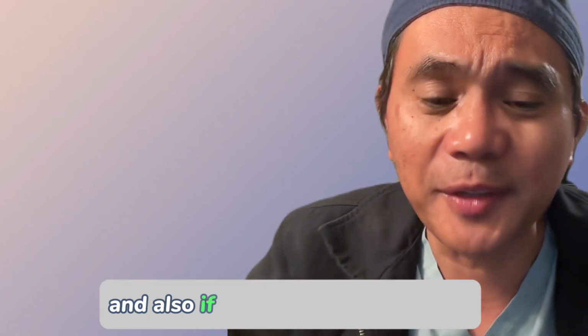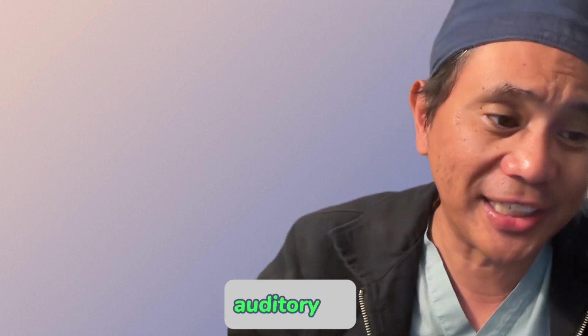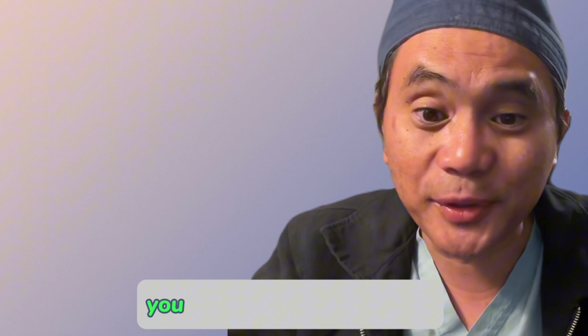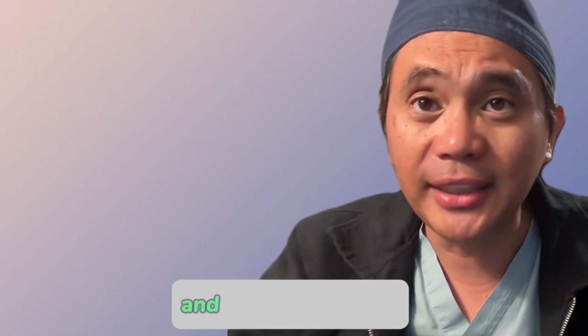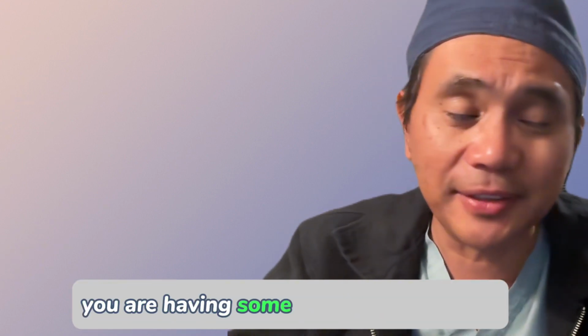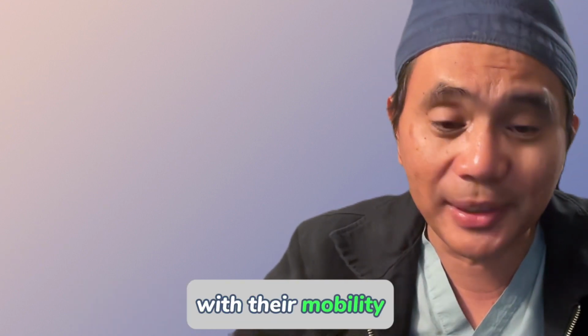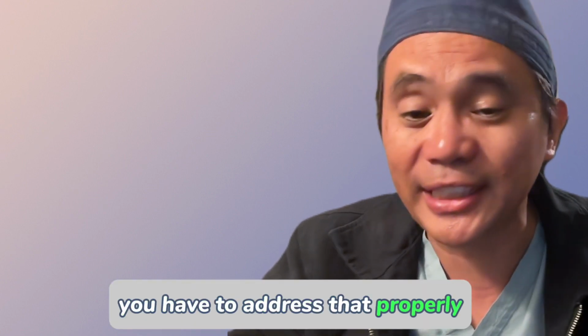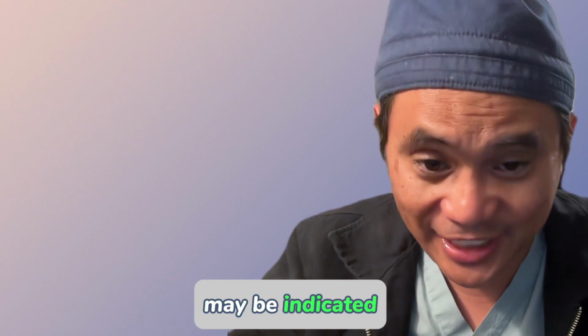And also, if the patient has cognitive, sensory, visual, auditory, or nutritional issues, you should label this patient to be at risk. And their mobility, if you know that they are having some difficulty there, you have to make sure that you address that properly, and a referral to physical therapy may be indicated.